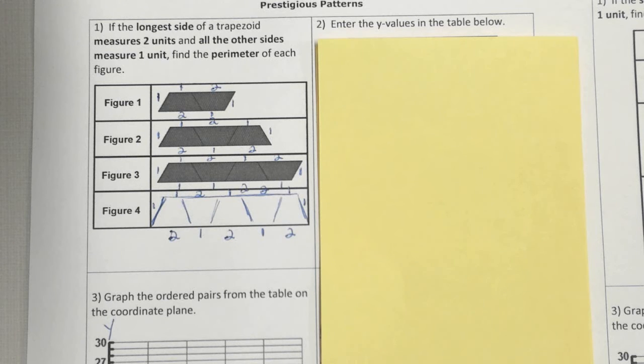Hi, this is Mrs. Solano, and today I'm going to analyze this pattern and determine what relationships exist.